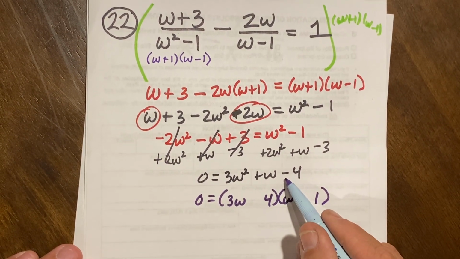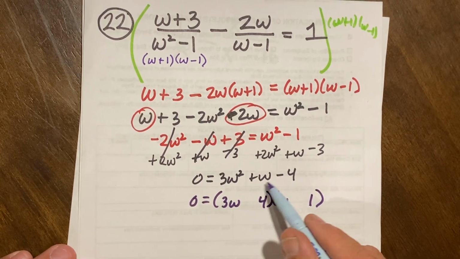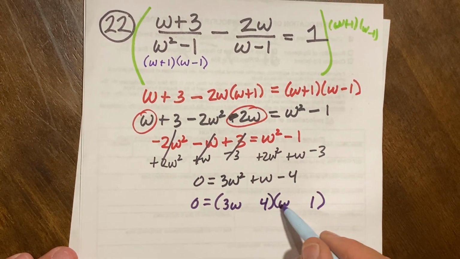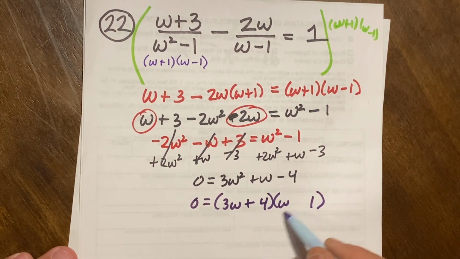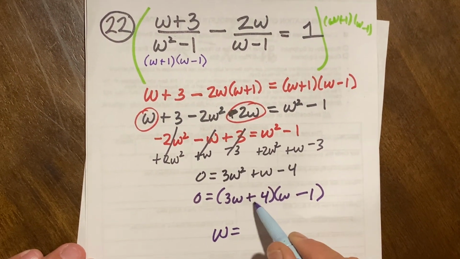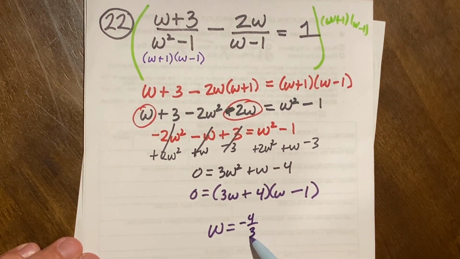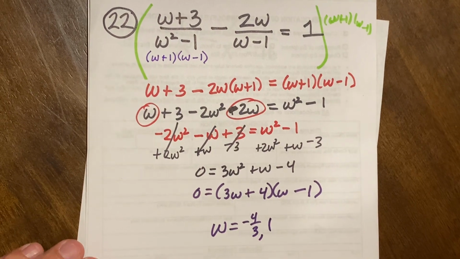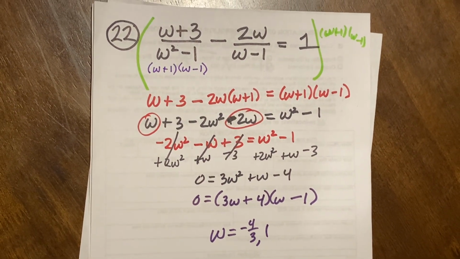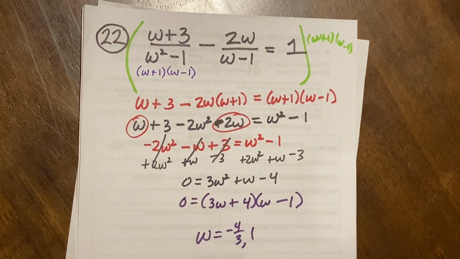We need them to subtract to be 1, which they do. Different signs, bigger one plus. So the 4 is plus, the 3 is minus, and then that means W is opposite this over this, so -4/3 and +1. Those are my potential solutions.